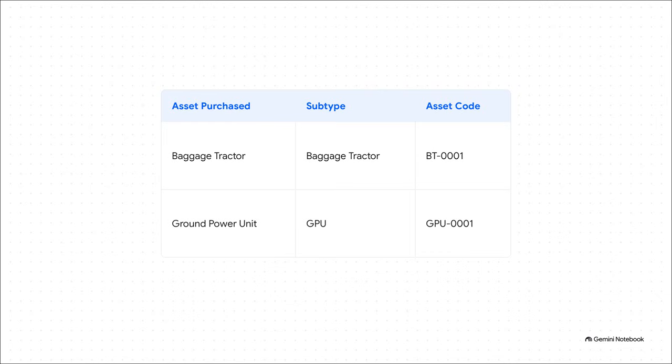And selecting the correct equipment subtype automatically goes to work for you. Let's say you select baggage tractor as your subtype. AssetPro instantly generates a unique primary asset code for it, like BT001. If you buy a ground power unit, it gets GPU001. And here is where the magic really happens. The system generates these unique codes based on the quantity you entered on the invoice. If you buy 10 identical baggage carts on a single invoice, just entering a quantity of 10 creates 10 individual, uniquely coded asset records instantly. This individual serialization is exactly what enables granular tracking, precise location updates, and accurate lifecycle management later down the line.